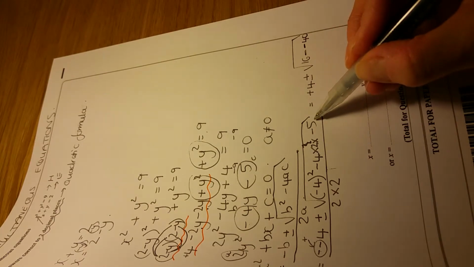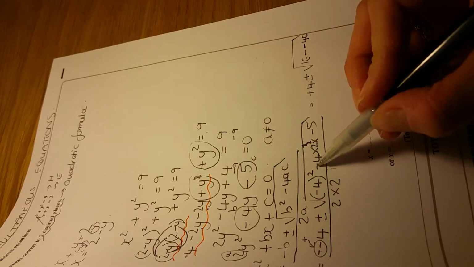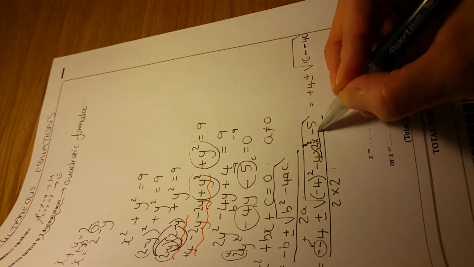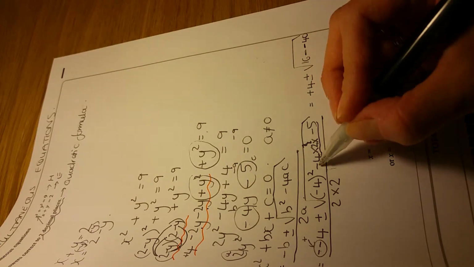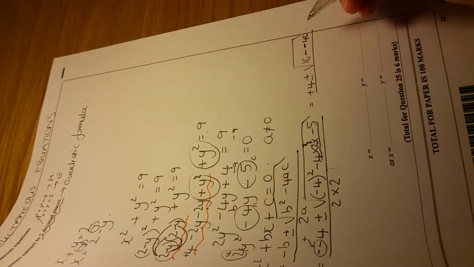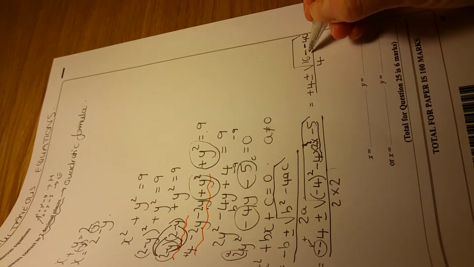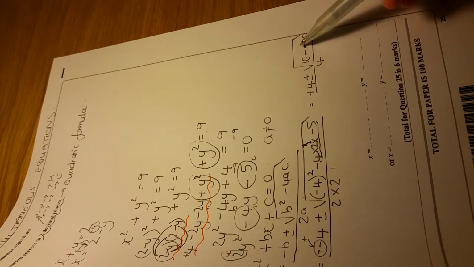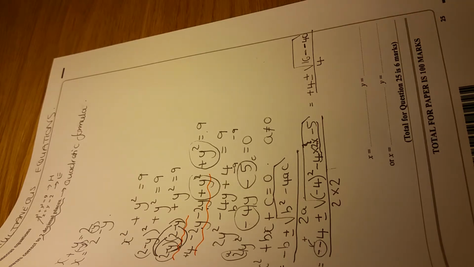Okay, so this bit here is negative 40. We already had the minus there. So this bit here is the negative 40 bit. That bit was from there, all over 4. Now, what would happen if you forgot that negative, which is what a lot of you were doing before? You would end up with a negative value.